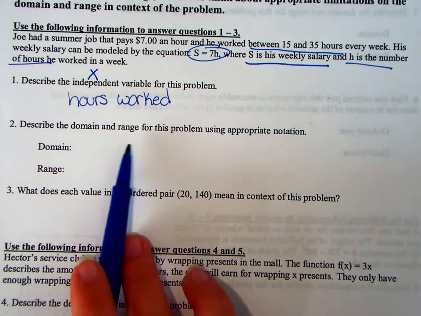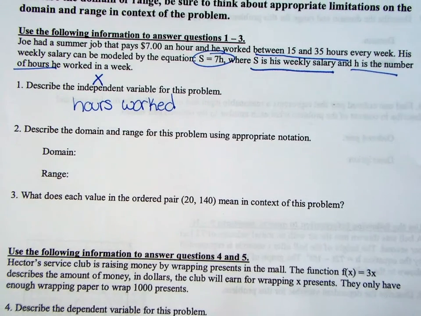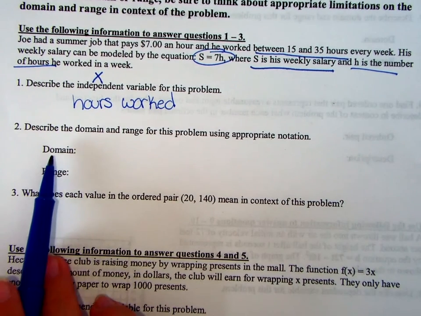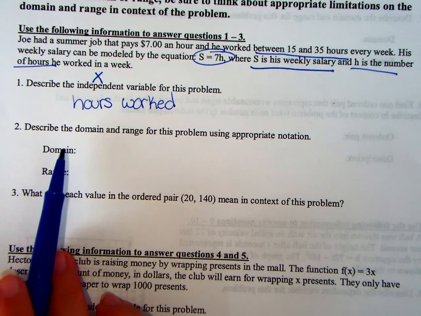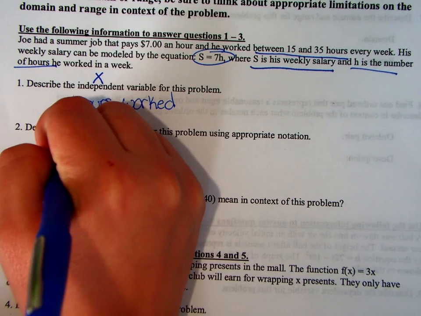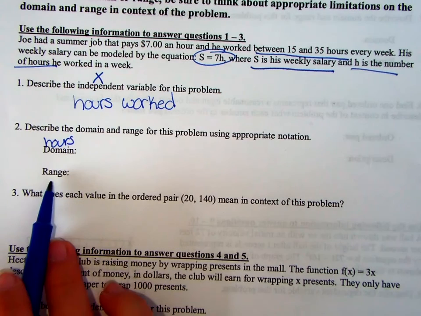Okay. Describe the domain and range. So just like yesterday's assignment, for domain, label it. Is it hours or salary? Hours. So put the word hours above it. And our range is going to be the other one, which was salary.